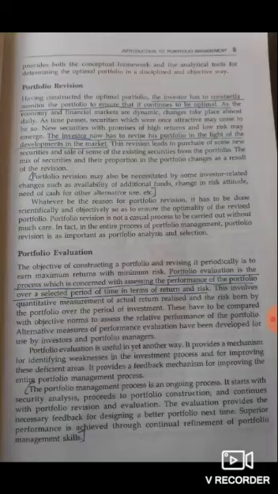So this keeps moving in a cycle. Only through proper portfolio management can we get a better, well-performing portfolio. So these are the 5 steps in portfolio management. Each step will be taught in detail in the coming classes.